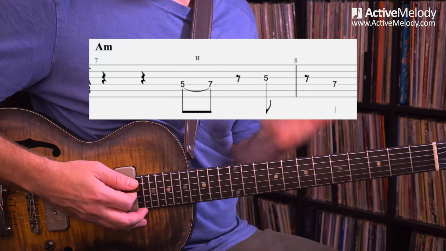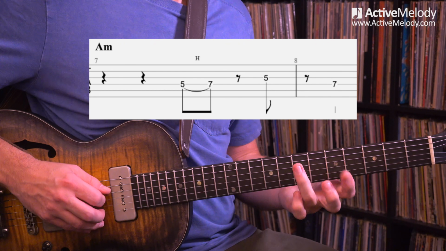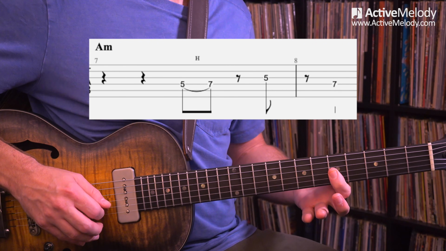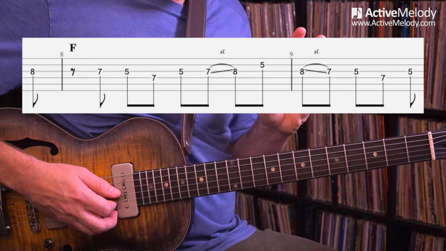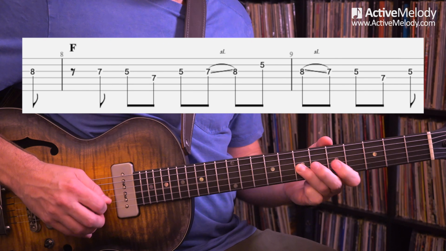All right, so I started with just the good old minor pentatonic scale. 5th fret, 7th fret on the 4th string, 5th fret, 3rd string. That's the first little phrase or idea. Now the next thing goes like this.